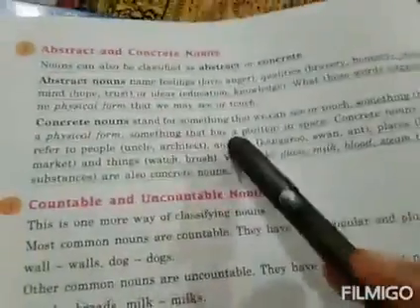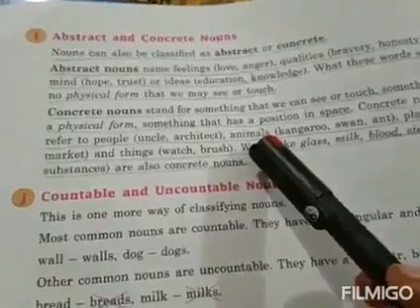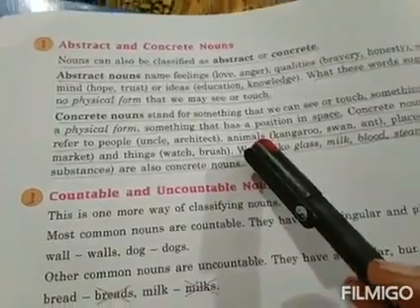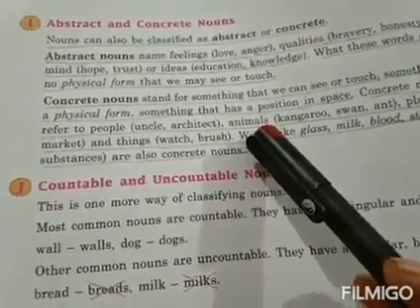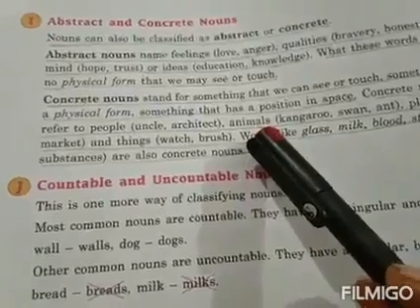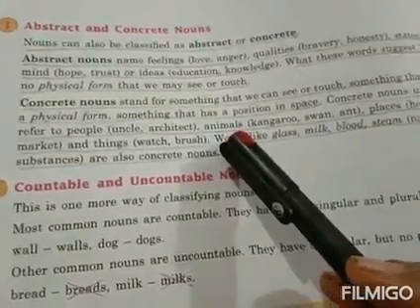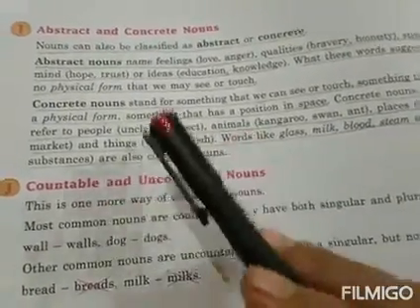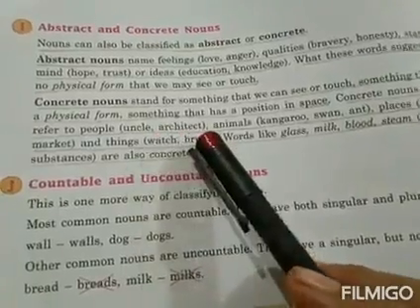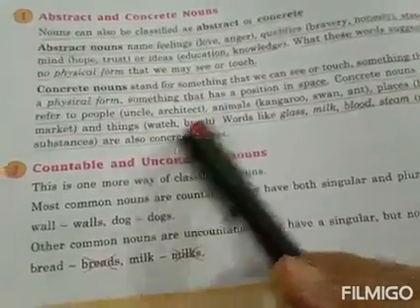Right? So, what is the difference between abstract and concrete nouns? Abstract nouns can be just felt and seen, cannot be touched or counted. And concrete nouns are something which you can touch and feel.